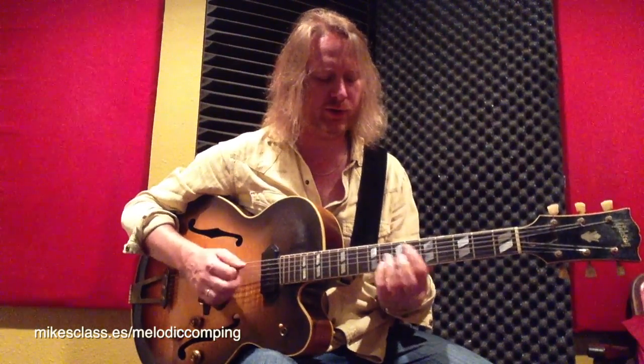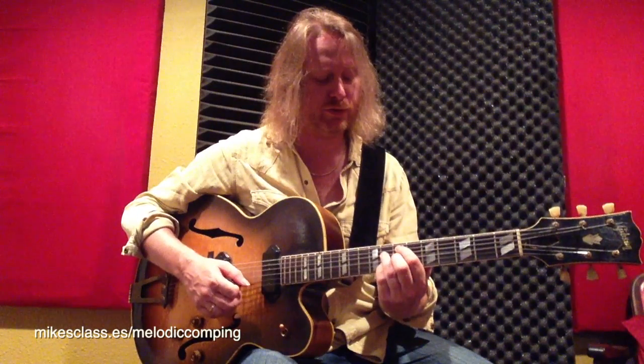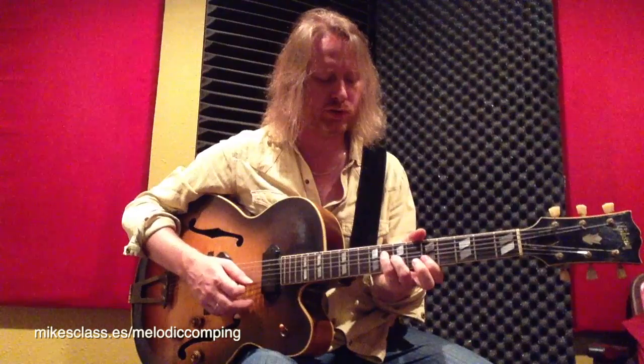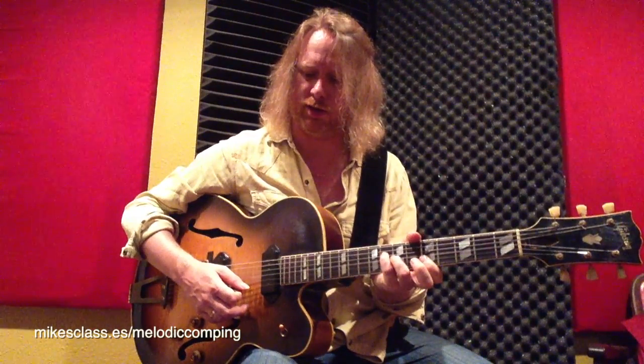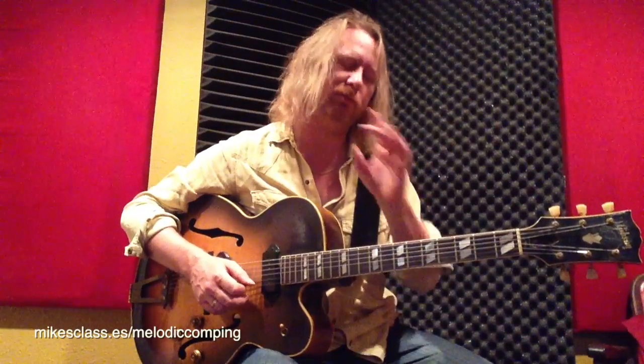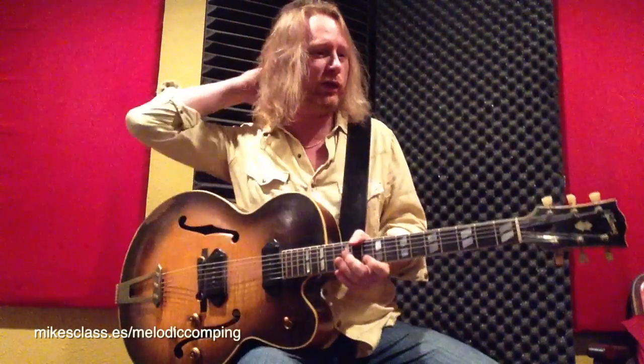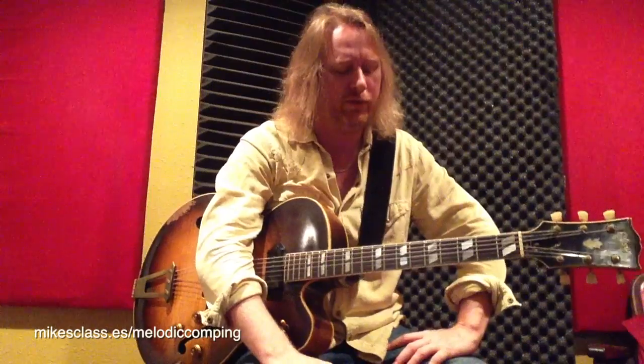So I would stay away from it and play either the 3rd or the root, which is a 5th away from the melody note. So these are important things to consider. So it really behooves you to know what the melody is and know what the song is.